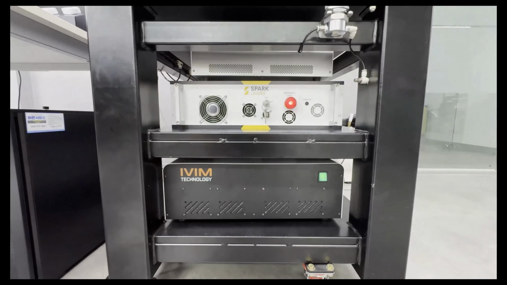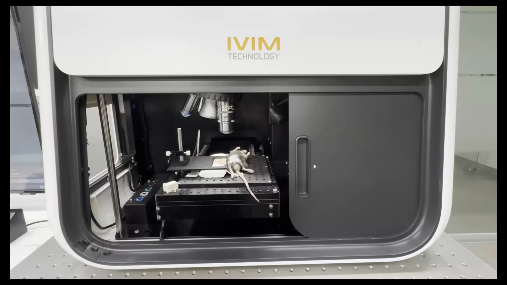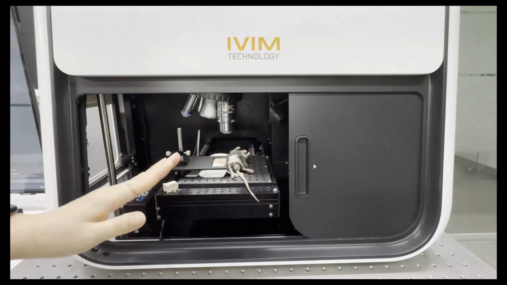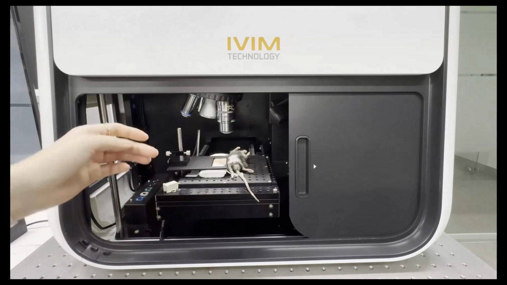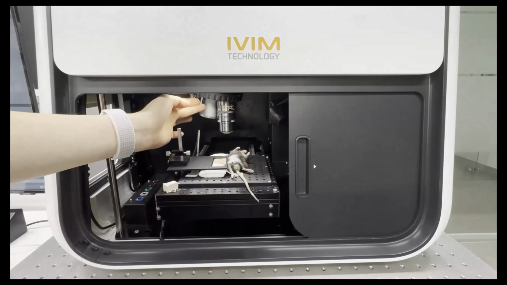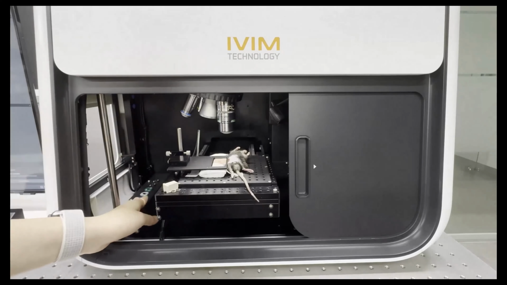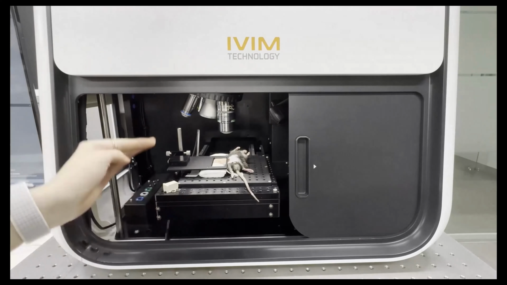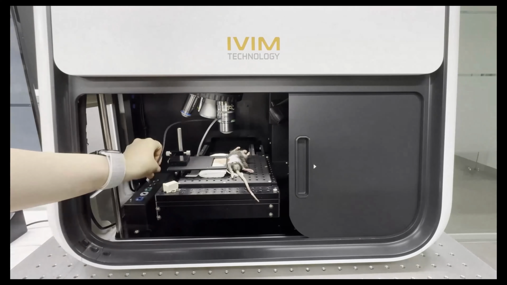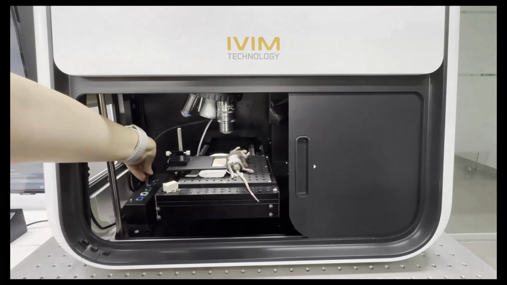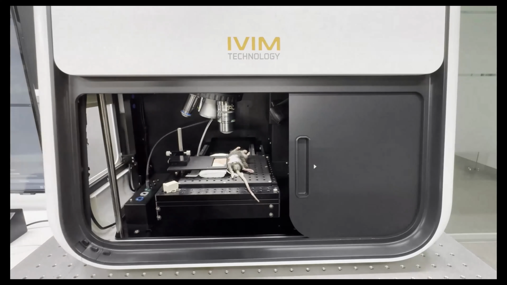If we go up to see the main body, there is a stage where the animal model is placed for imaging. And on the ceiling, there is a turret that can hold up to 5 optic lenses. Next to it, there are 5 ports where you can connect up to 5 temperature sensors. For example, if you want to keep the stage warm to maintain the mouse's body temperature, you just need to connect this cable to the port.